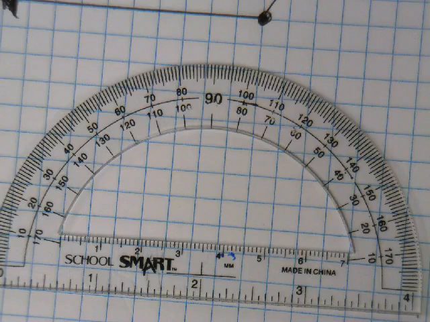Okay, worksheet. We're all going to be on the front side. No back, we're going to start on the front side.